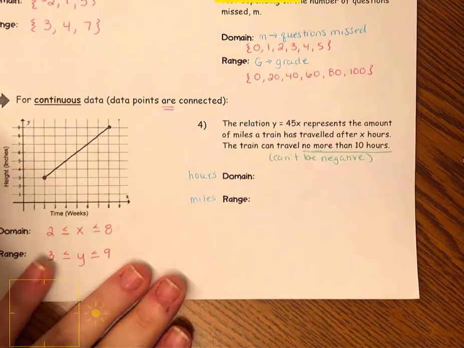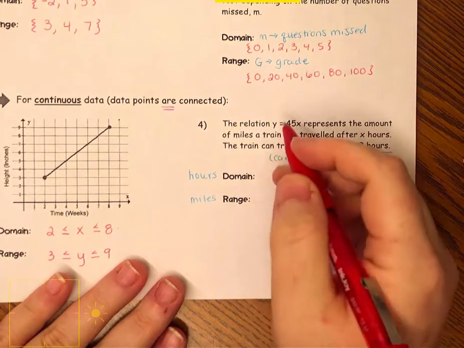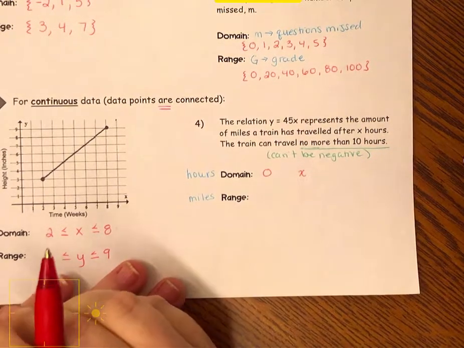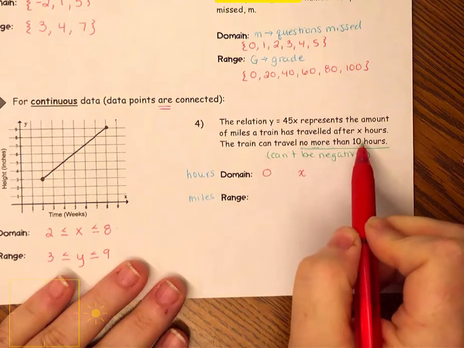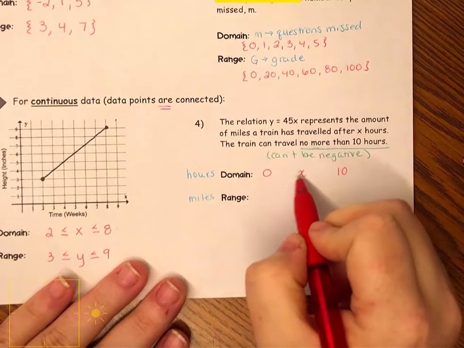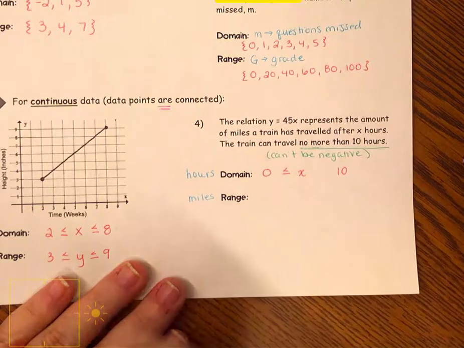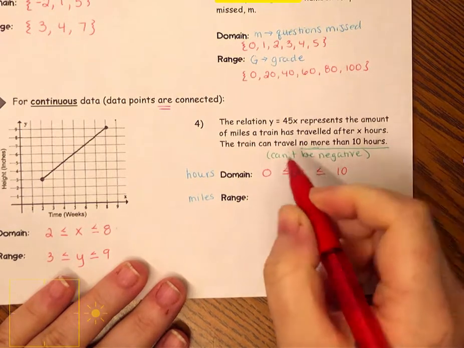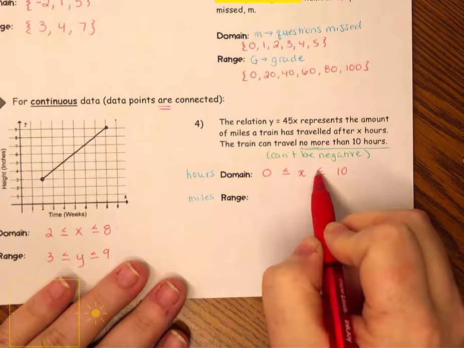So when we're talking about our domain, the minimum amount of hours the train can travel for is 0 hours. It doesn't have to leave. And then we have our x. And then we have the most amount of hours that the train can travel. The most amount of hours. It can travel no more than 10 hours, but it can travel 10. So that's as far as it can go. And when we write our set notation, our inequalities, it is all the hours that are bigger than or equal to 0 hours, but it's also the numbers that are less than or equal to 10. So if we read this, x is greater than or equal to 0, and x is less than or equal to 10.